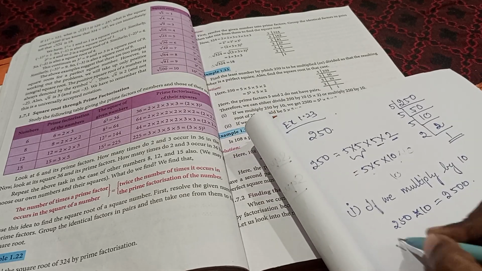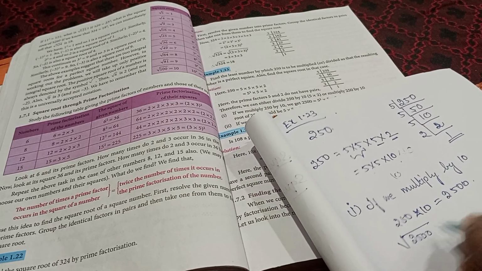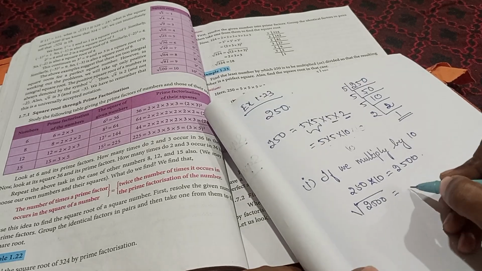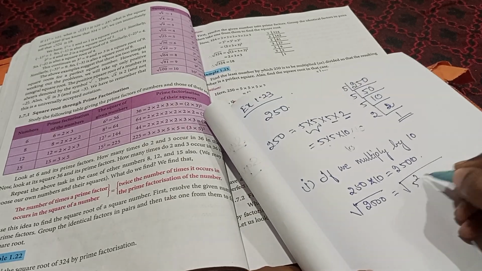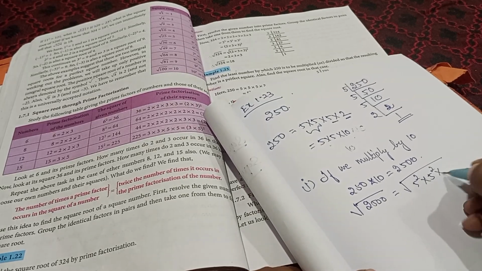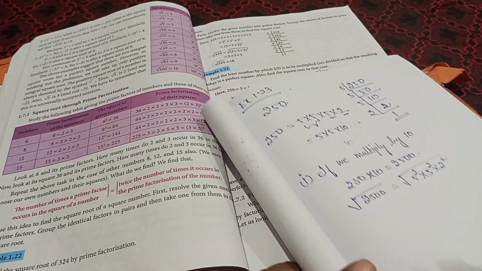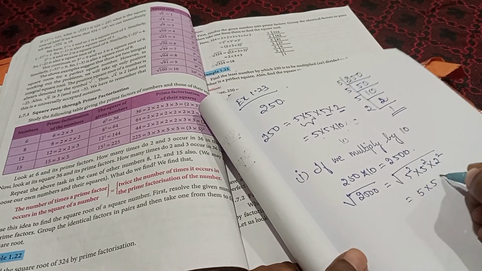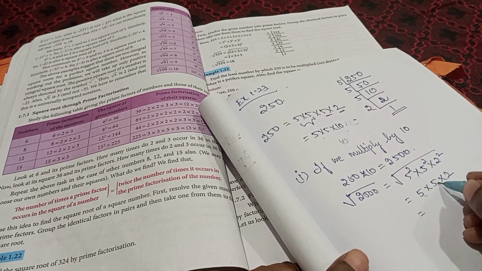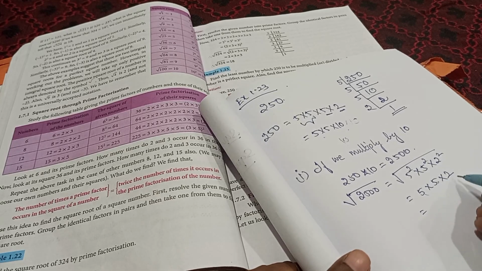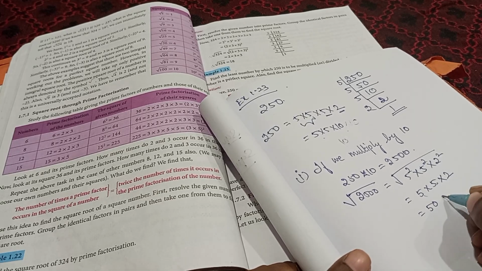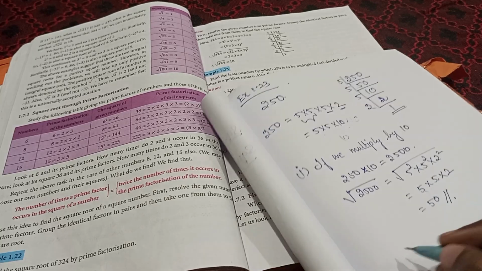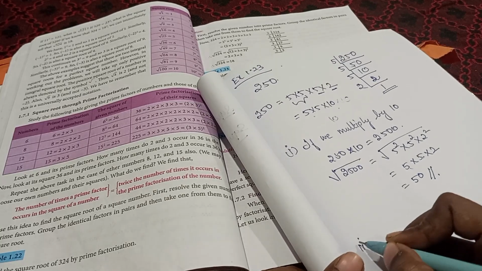Now if you take the square root of 2500, what do you get? 5 two times, 5 two times, and 2 two times. Take one number out: 5 into 5 into 2. 5 5s are 25, 25 into 2 is 50. So 50 is the square root of 2500.